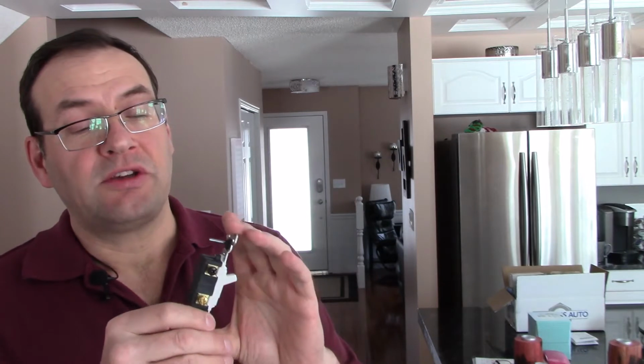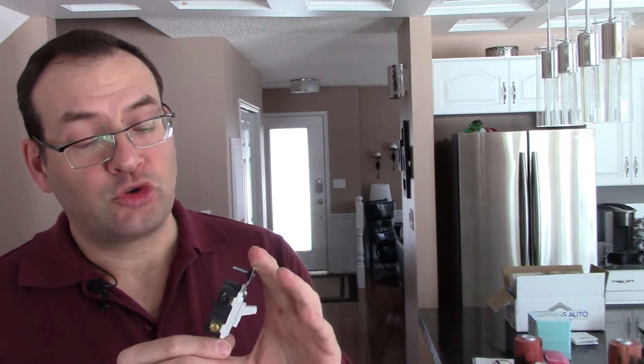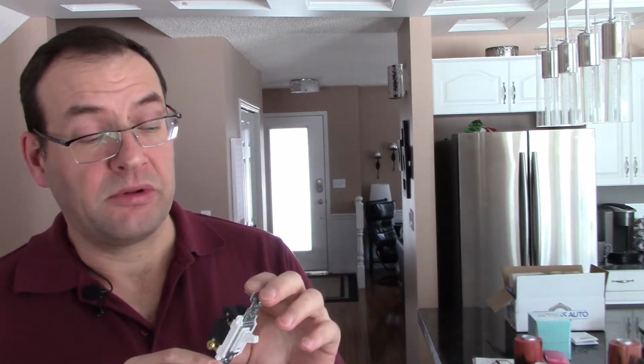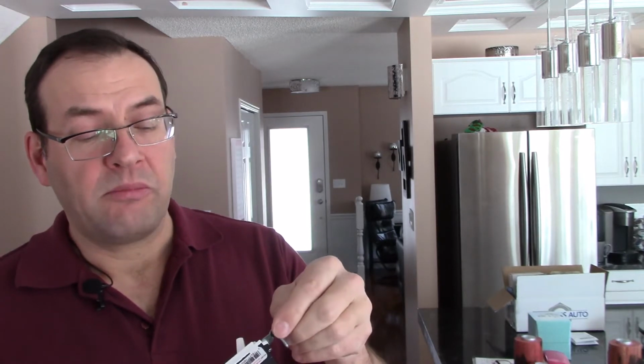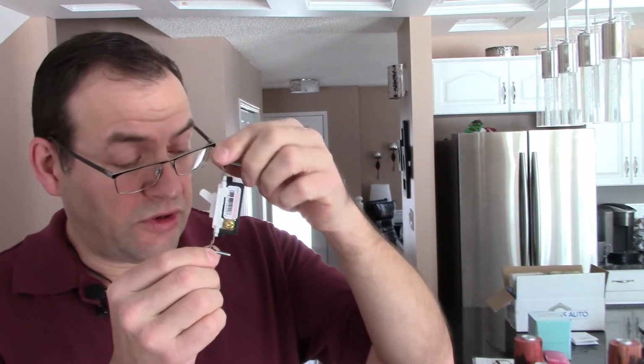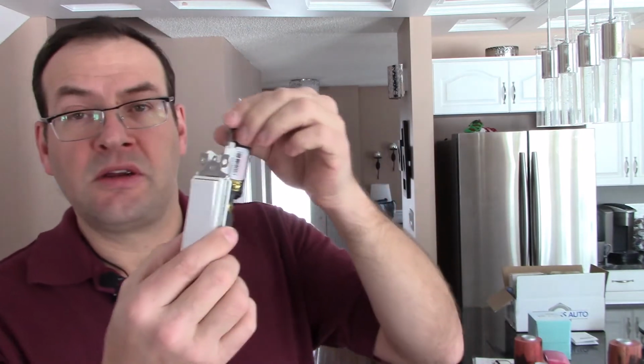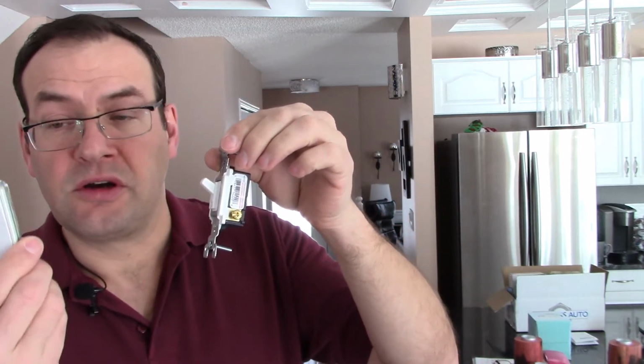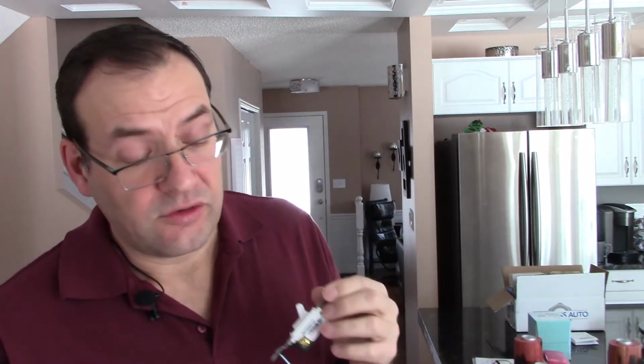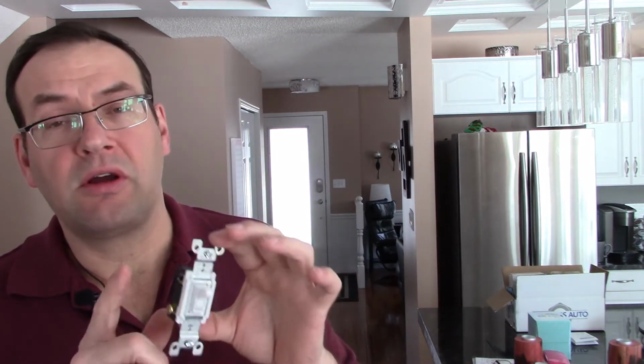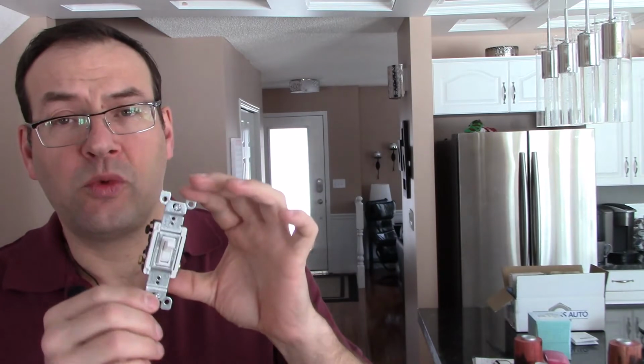Now the 3-way switch is a very tricky guy because it gets a lot of people in trouble. People like to replace these switches with the Decora switches because they think these ones look nicer. And that's fine, that's okay, you can do that, but you can't mix up the wiring, especially on a 3-way switch, and I'll show you why.